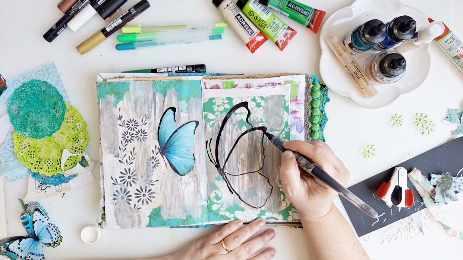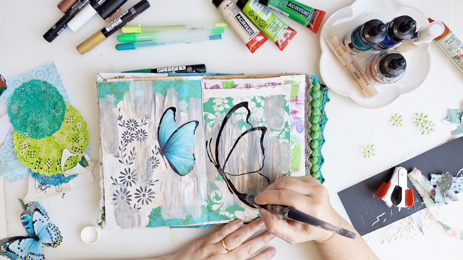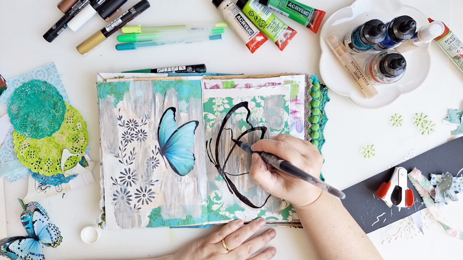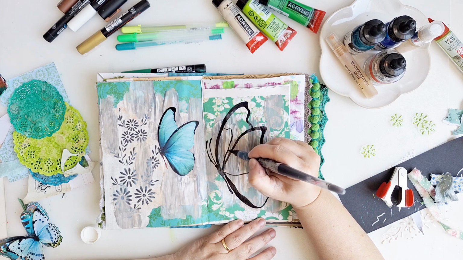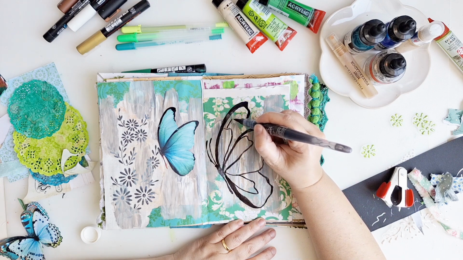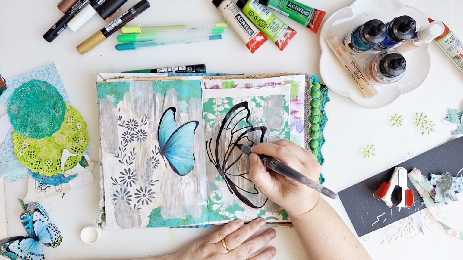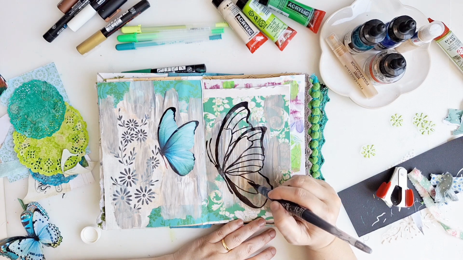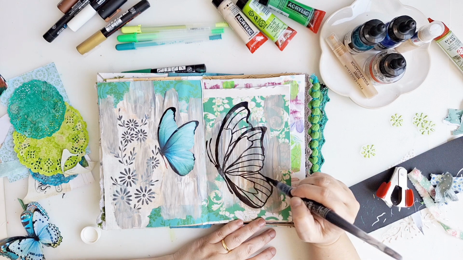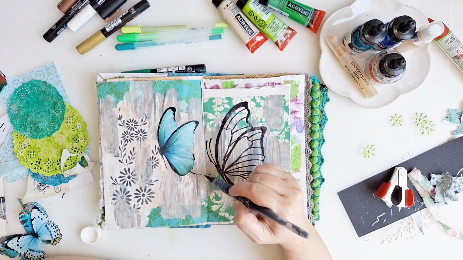their wings, slowly filling some parts of the butterfly, trying to look at the image that I have in the left page, and trying to replicate all the details of the other butterfly, because I want them to have like a conversation between them, as if they are sisters in my page.